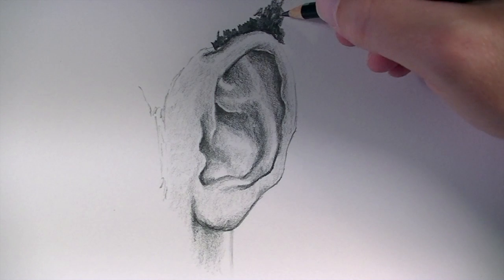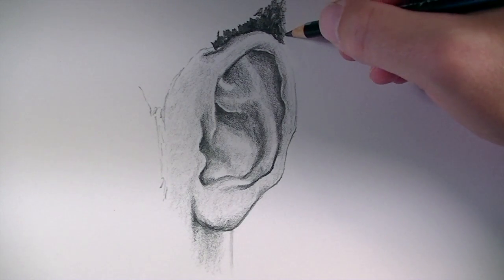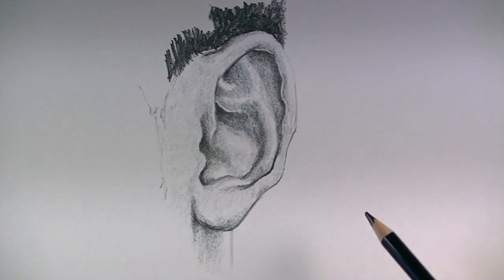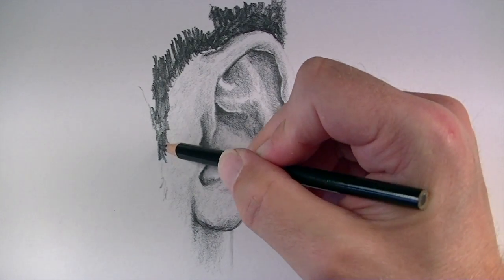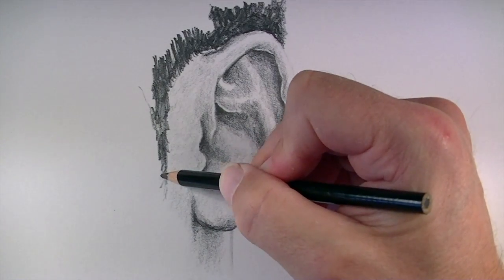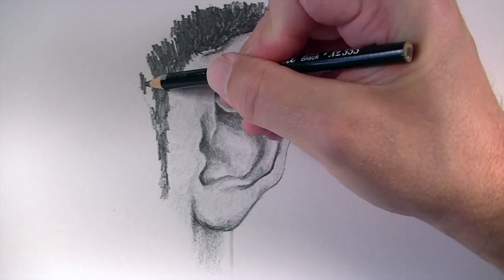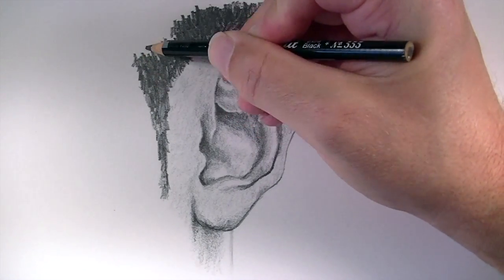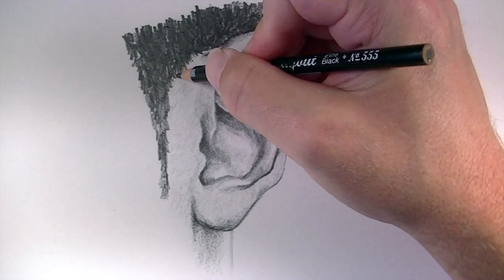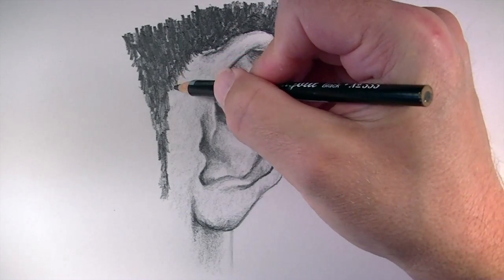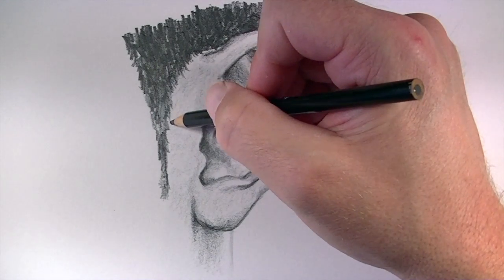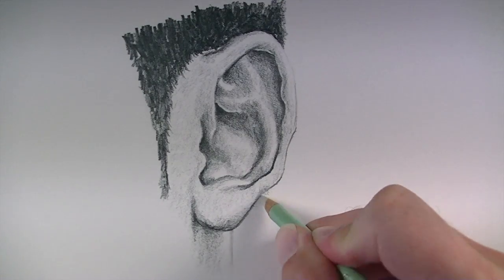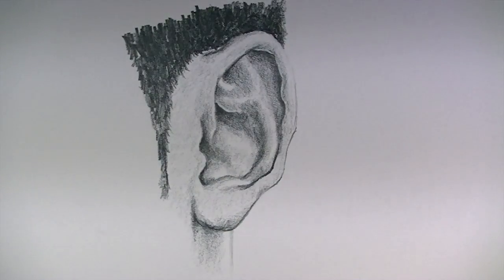Using the soft graphite pencil, we can establish an area of hair. In this case, the subject's hair is very dark, which will help make our ear stand out even more. We'll use a few directional lines with heavy pressure to create the illusion of natural hair. We can also add a few stray hairs using a few short marks. Lastly, we'll erase any stray lines. And now our drawing of a realistic ear is complete.